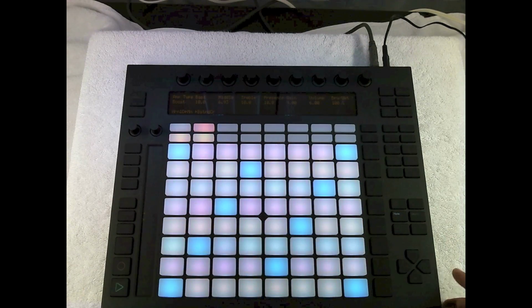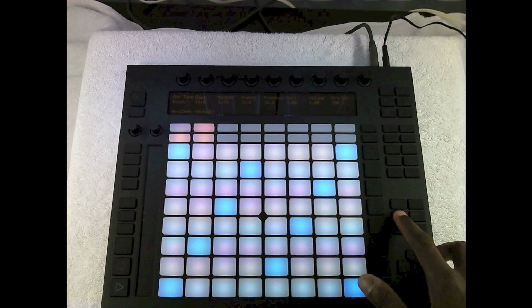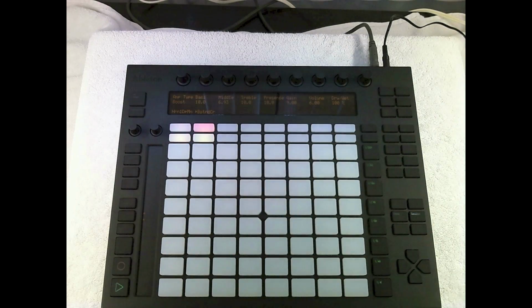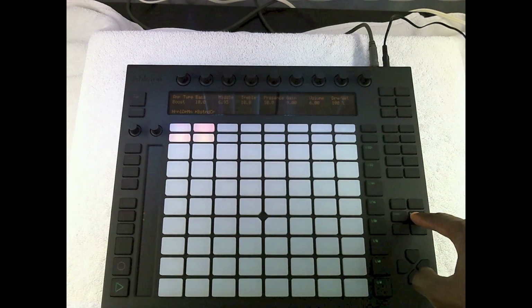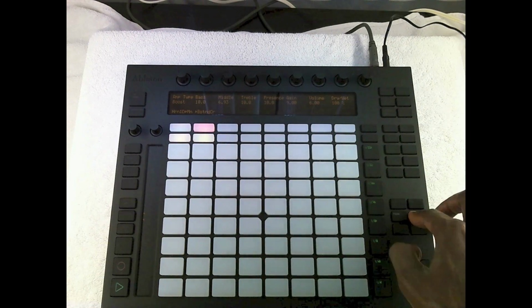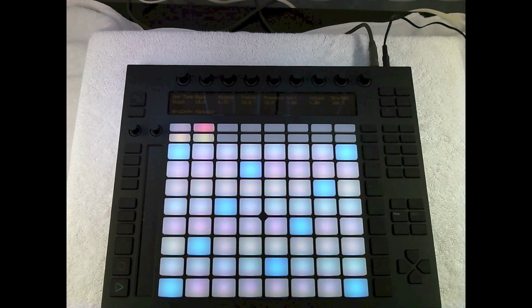Next section is the focus navigation section. We've been in note mode for a while. The other button is session. And actually, if you're in note mode and hold down session, you can momentarily get into session, launch some clips, and then go back into note mode.